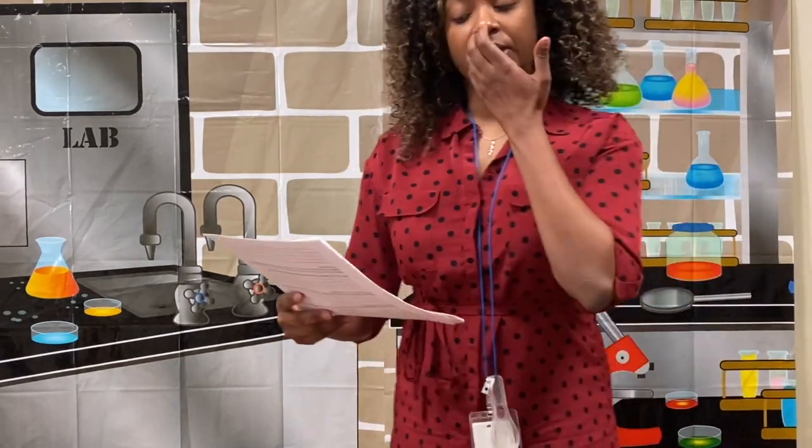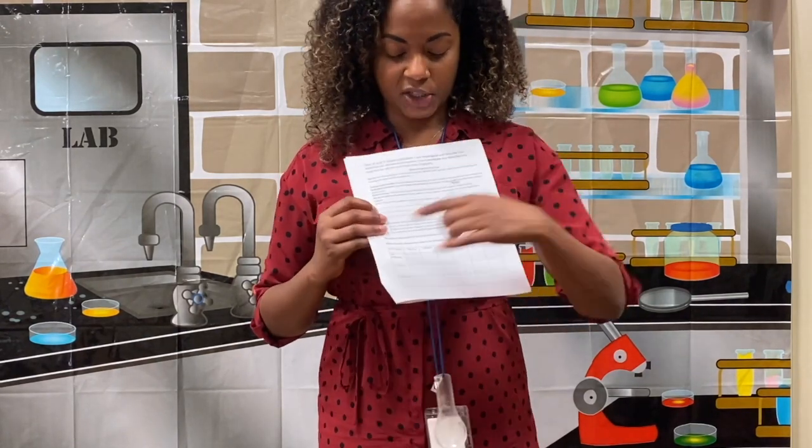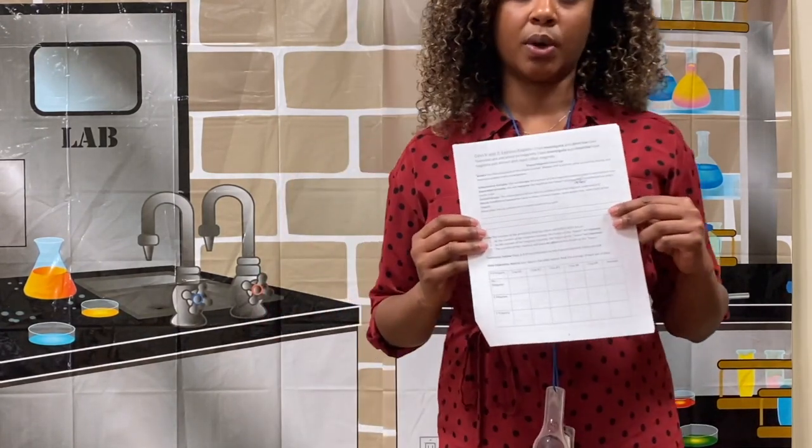I have my recording sheet. On my recording sheet, it's going to give us the directions for the investigation, as well as give us a place to record our data.